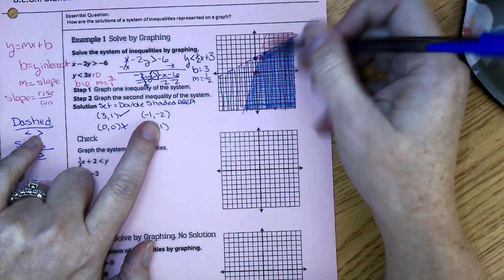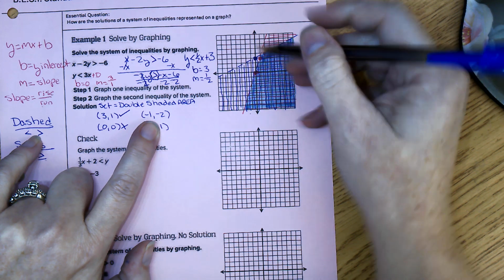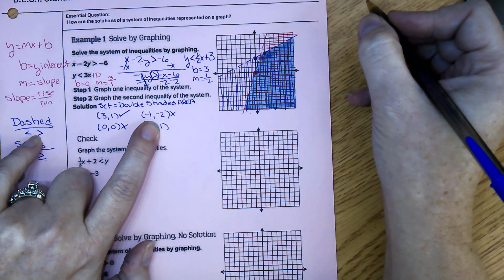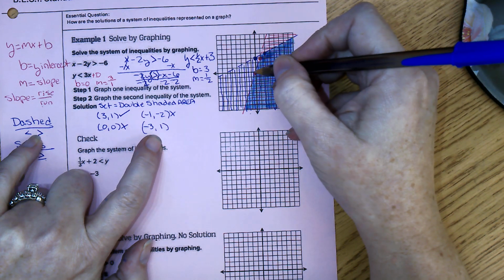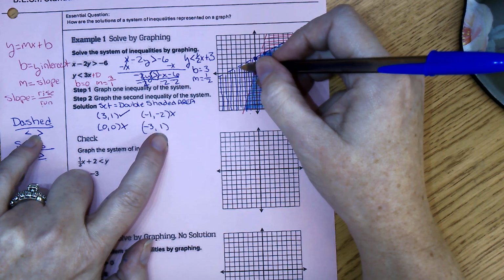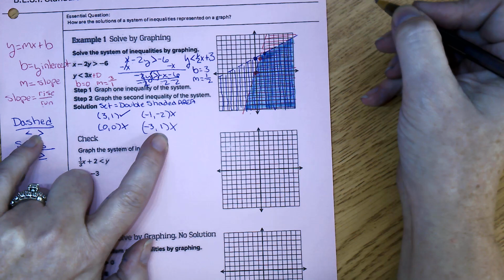Depending on how accurate you are, it's either on or above your dashed line. So therefore, no, it is also not part of your solution set. And (-3, 1), that's right there. That is definitely not part of your solution set.